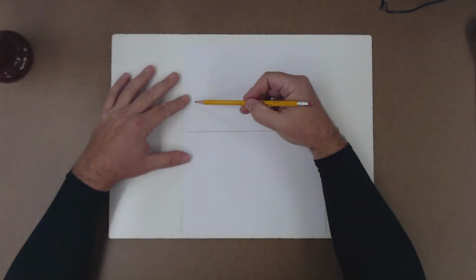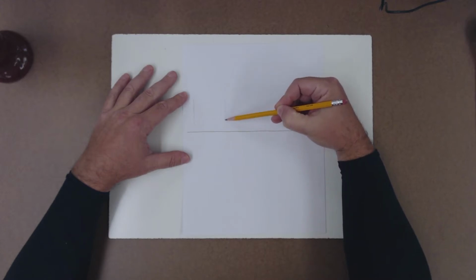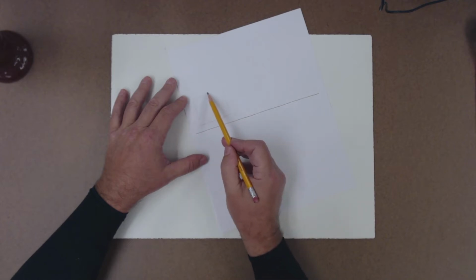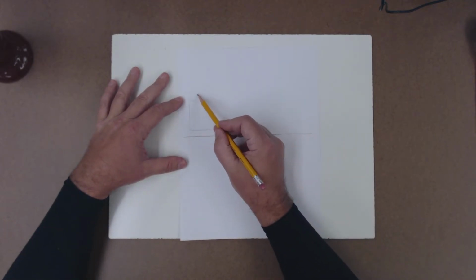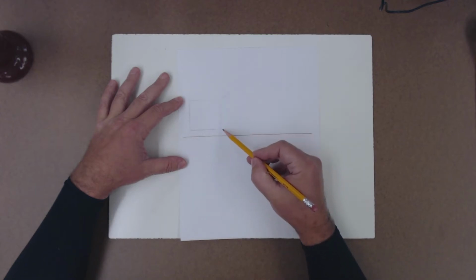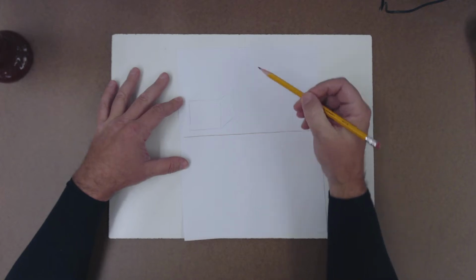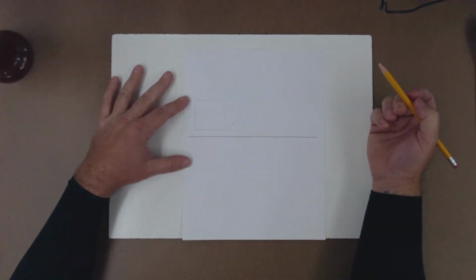Okay, so I've told you to just draw a cube. How hard could it be? Starting with a square, I'm going to draw my parallelogram. That's a decent enough cube, right?